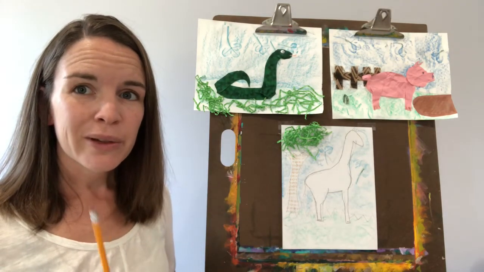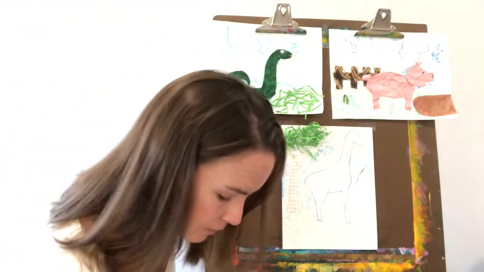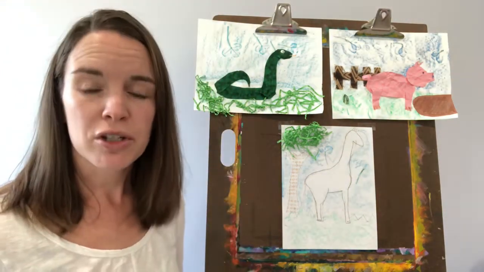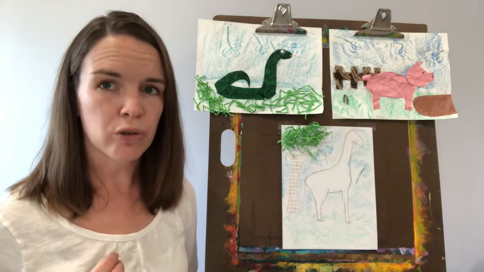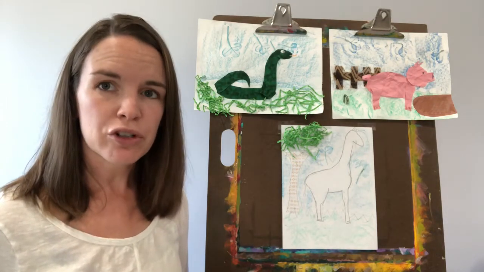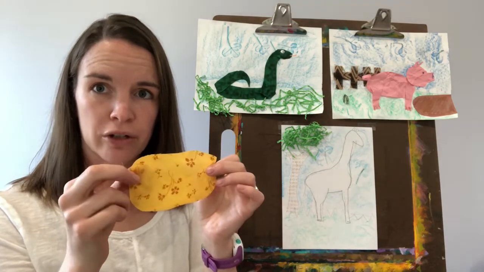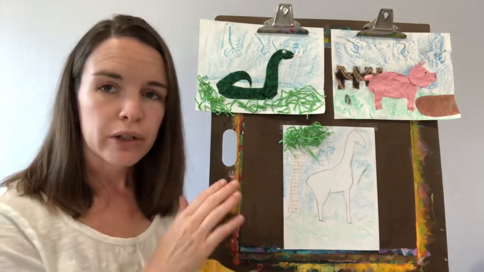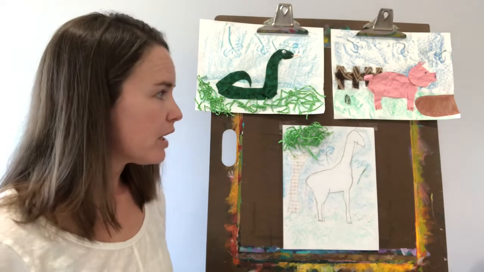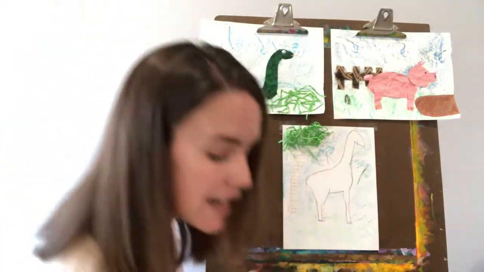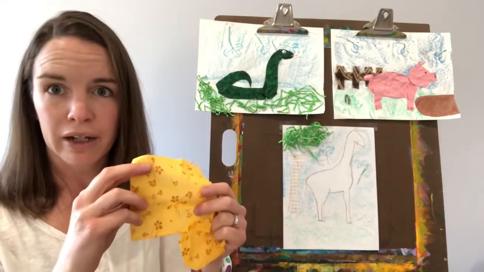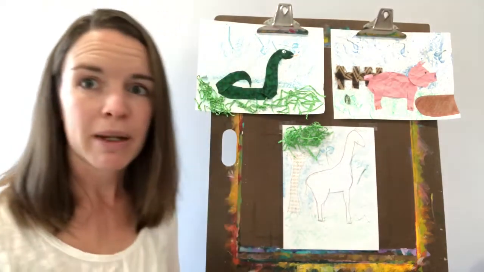However, because we're doing things a little bit differently today, we're gonna start cutting out shapes. Just like we use simple shapes to draw your giraffe, we're gonna use simple shapes to cut out of your texture, whatever texture you chose. We're gonna glue those on. So instead of cutting out an entire animal from our fabric, we're just gonna cut it shape by shape.